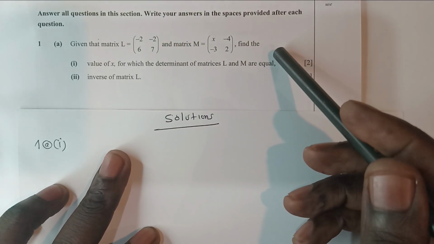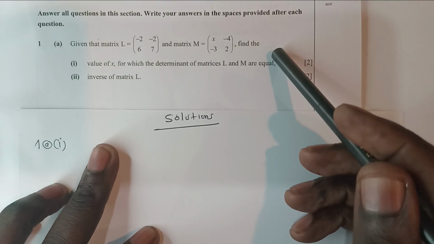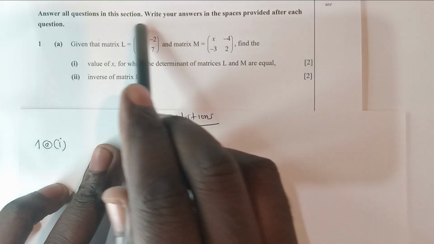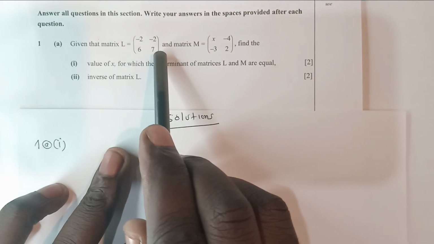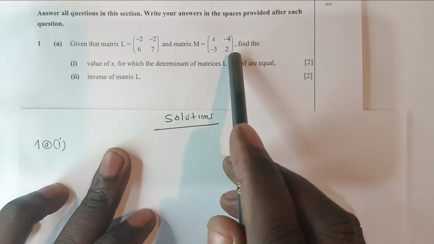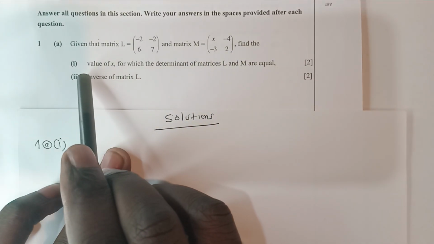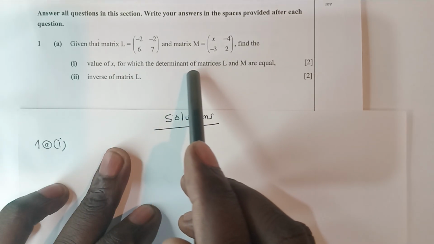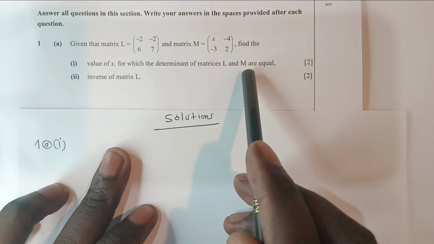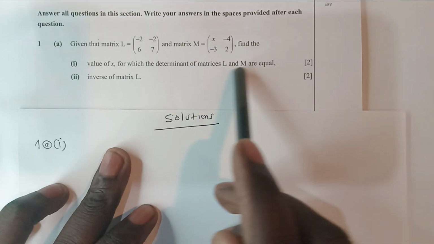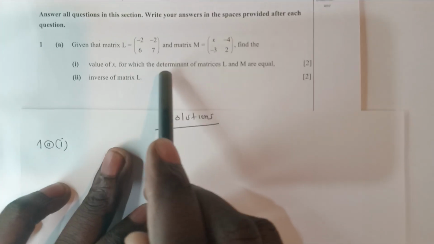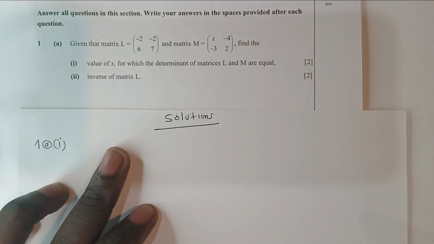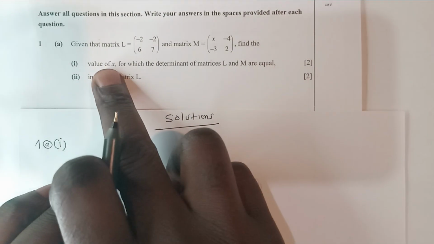Hello, I welcome you to this short video where we want to look at the question based on the concept of matrices. So the question on number 1A says, given that matrix L equal to, as we can see, the matrix with the following elements, and matrix M equal to this, find 1, the value of x for which the determinant of matrices L and M are equal. So there lies the keyword: determinant of matrices L and M are equal. Okay, so we are going to use that to find the value of x.